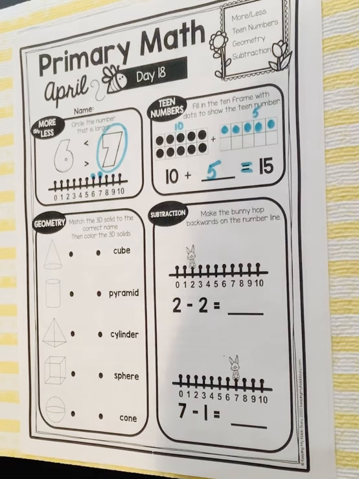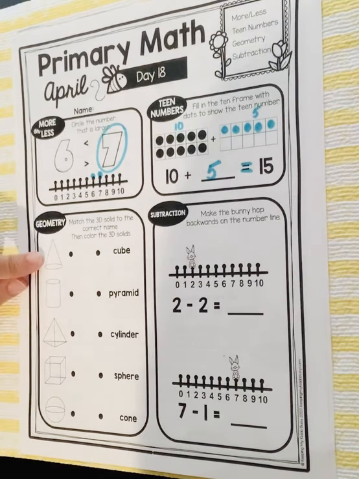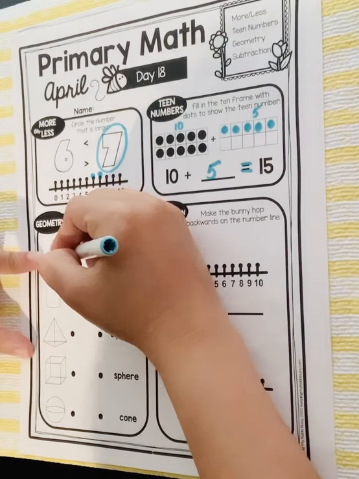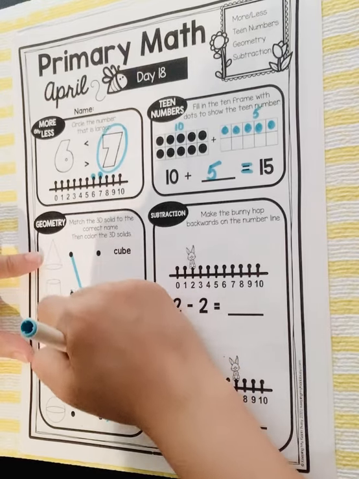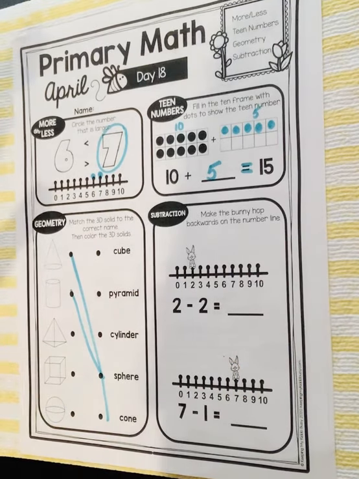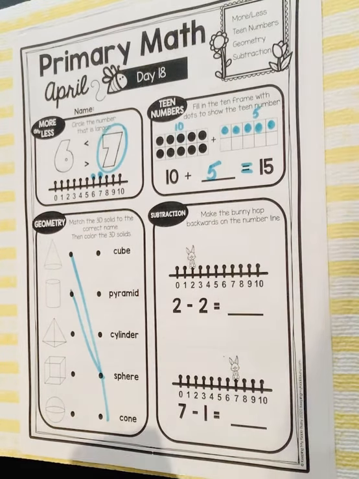Now let's go to our shapes. These are our 3D shapes. Do you remember what this one is right here? That's right, that's a cone. Then we have a sphere. Oh, that's not a sphere. Mrs. DeSallier got that wrong.